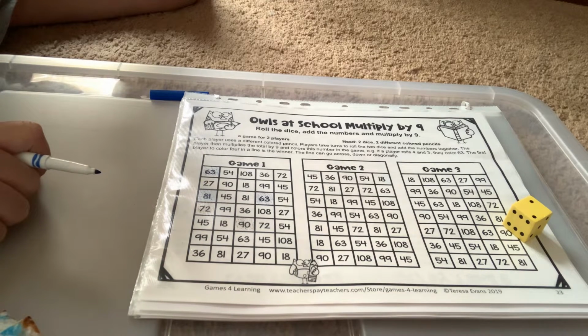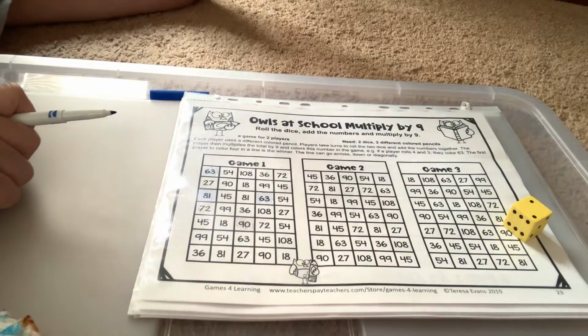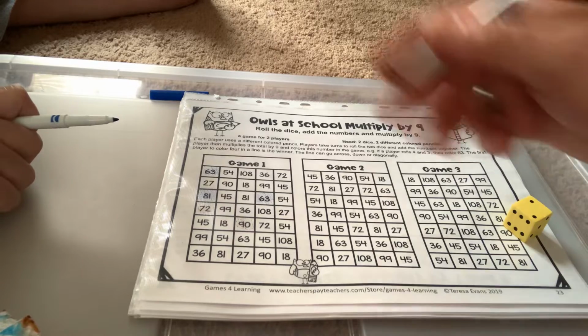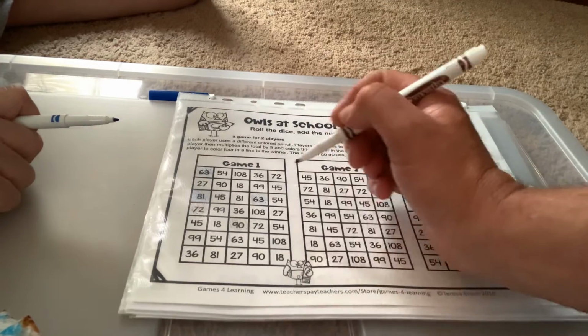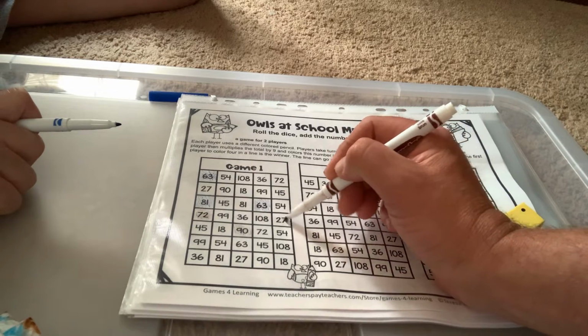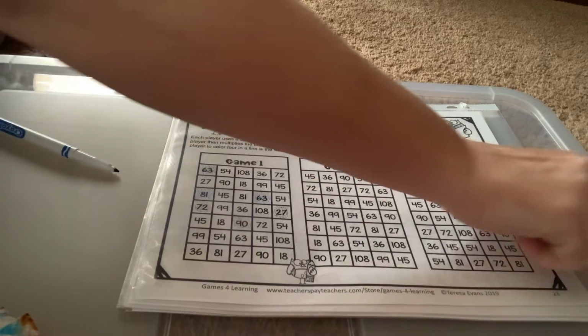Mr. Gardner got a 2 and a 1. What's 2 plus 1? 3. 3, and 3 times 9 is 27. 27. All right, so he's looking for 27. And he found 27, so he's working on getting 4 in a row also.